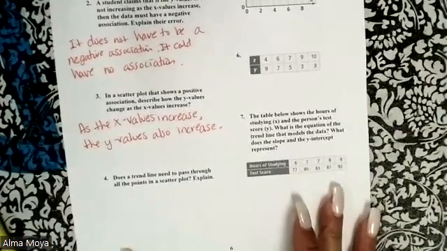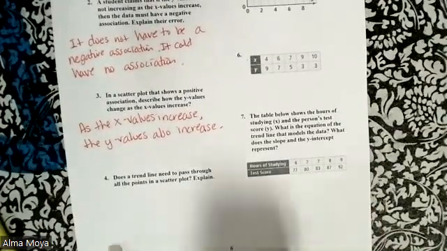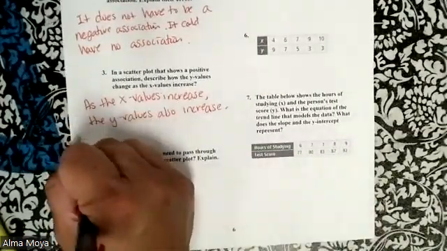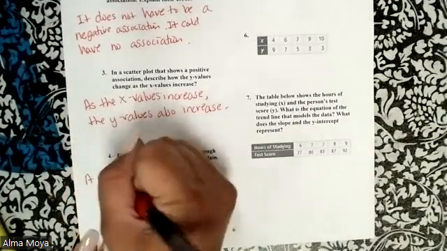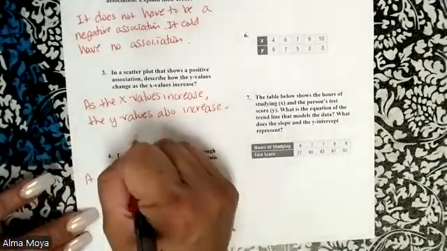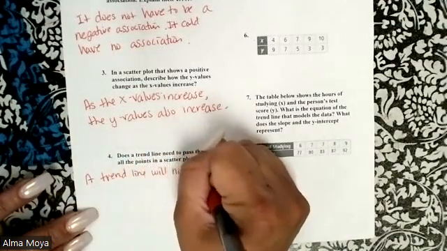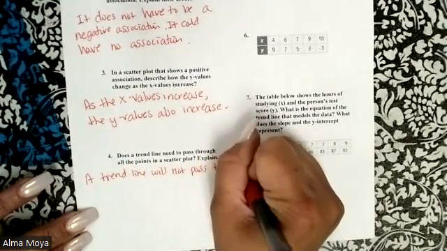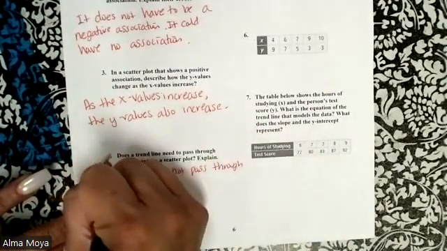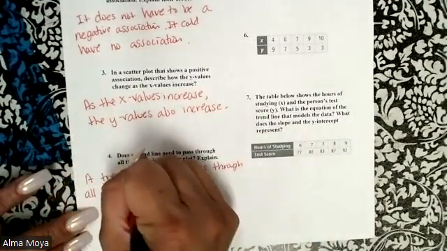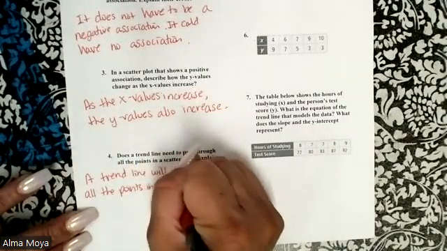Does a trend line need to pass through all the points? No. A trend line will not pass through all the points in a scatter plot.